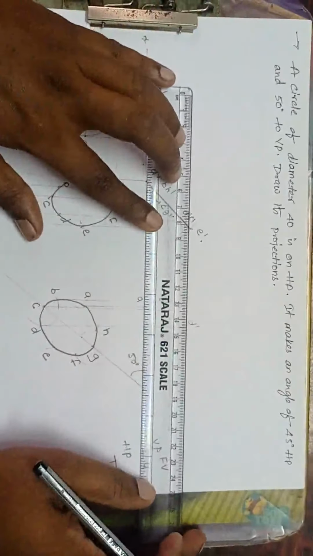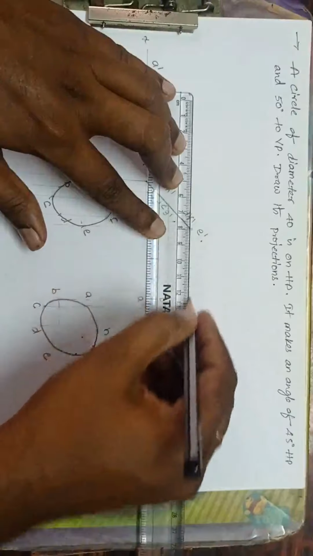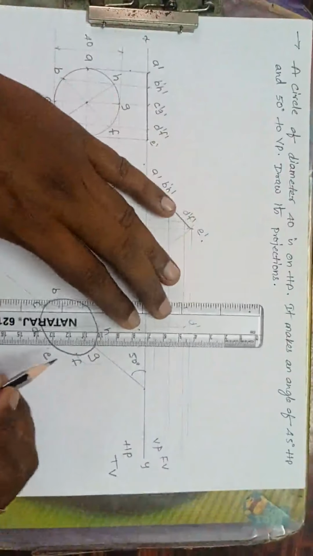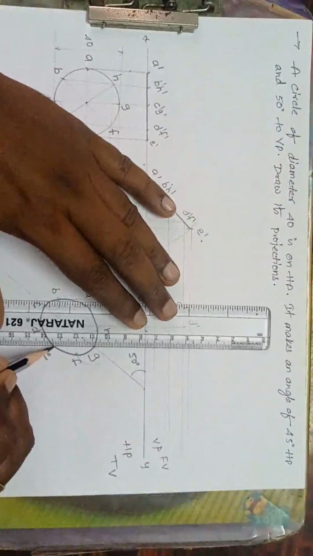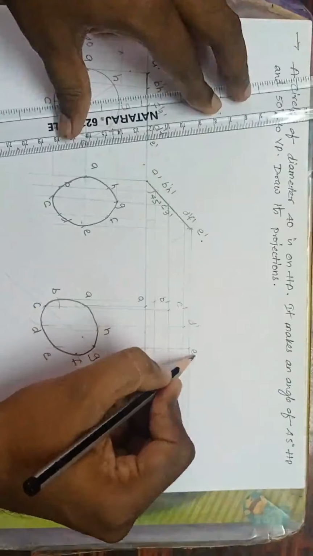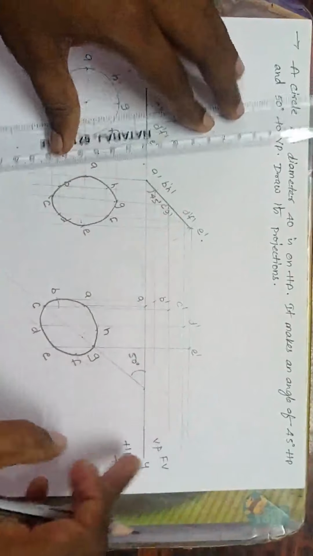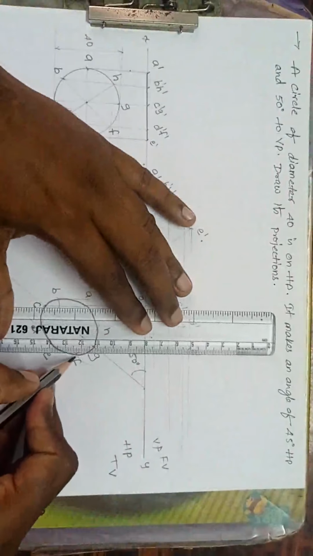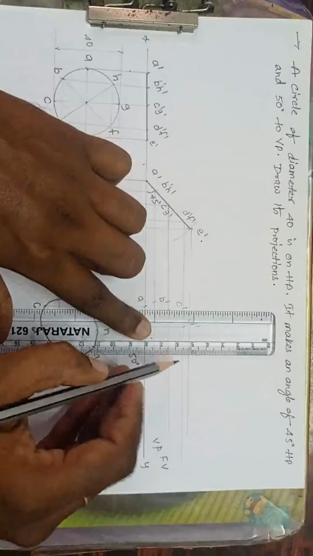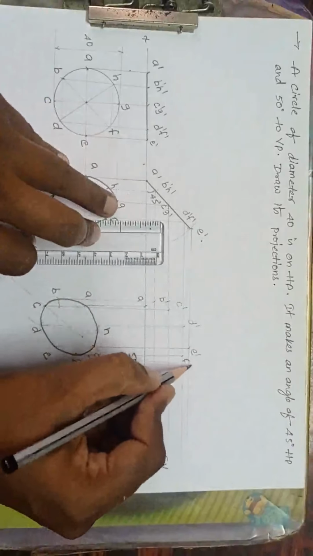Now from E, a horizontal line, from E a perpendicular line. See here, this is the point E dash. Next F, from F a horizontal line, from F a perpendicular line. So I will get F dash.